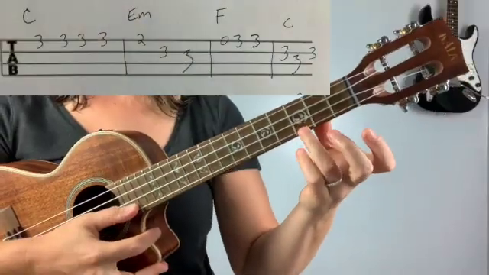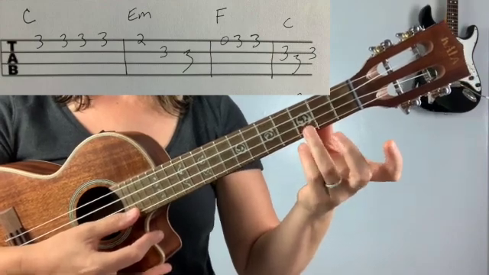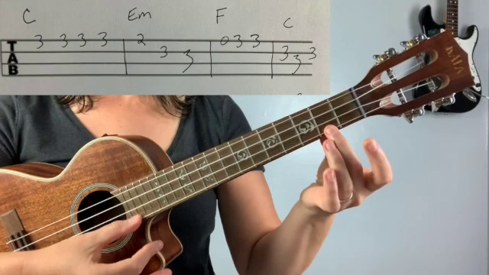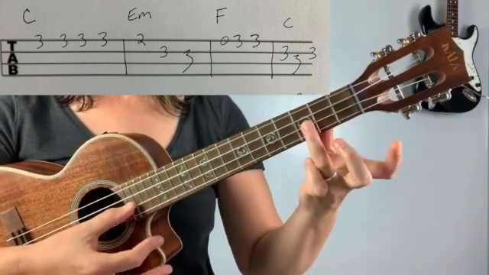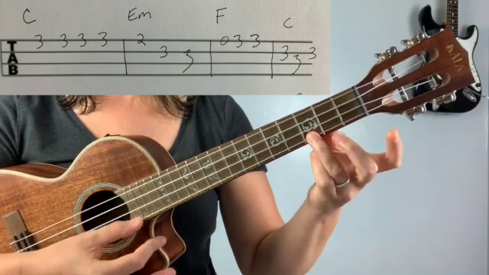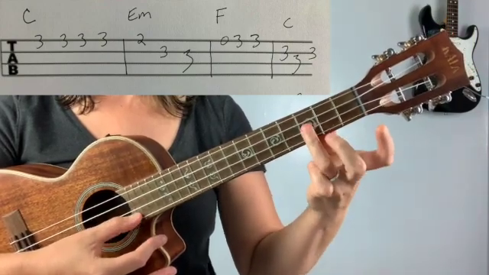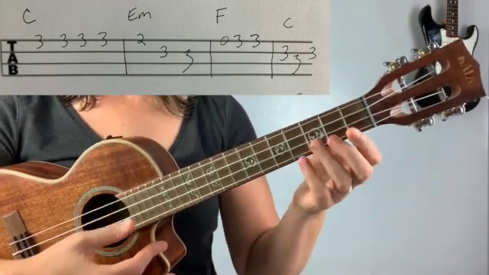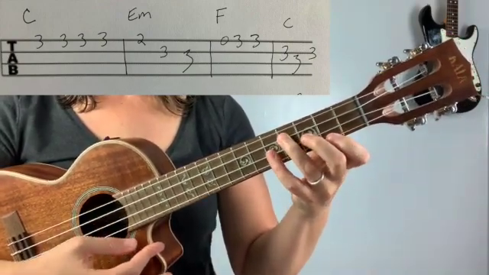So I'm going to go line by line. First we're going to learn the melody and how it relates to the chords. And then we are going to put it together as a chord melody. So line 1 of just the melody is going to be 3rd fret on the A string to 2nd fret, and then 3rd fret on the E string. So puff the magic dragon. Notice the chords over top of that are C and E minor, right?